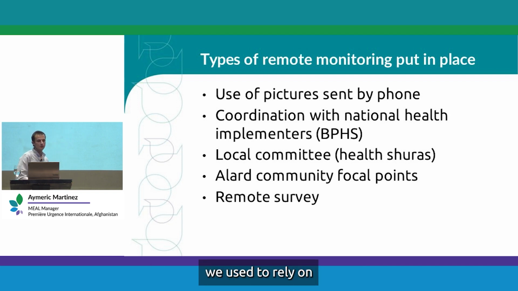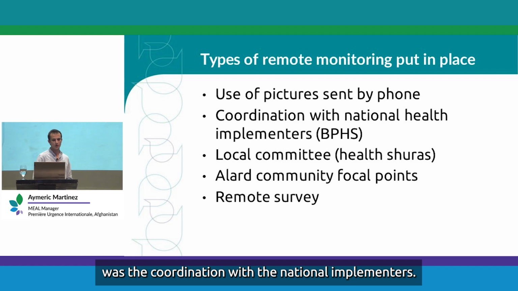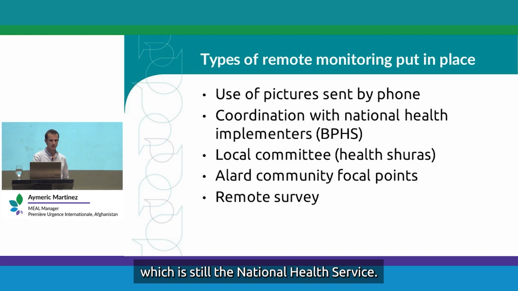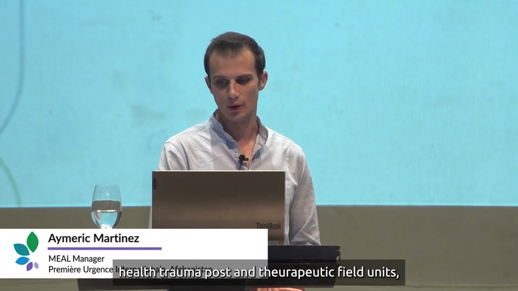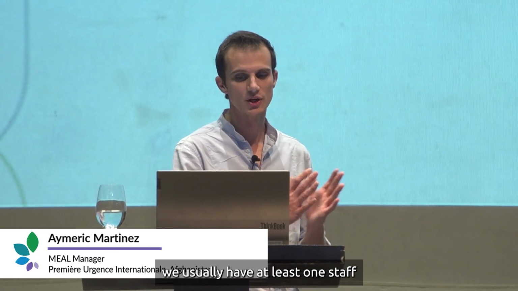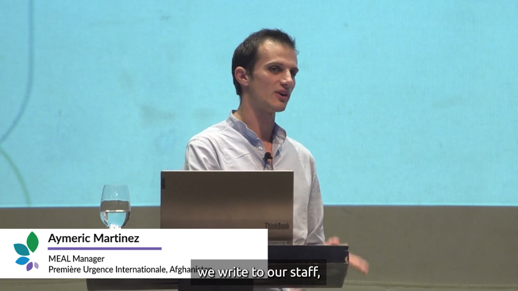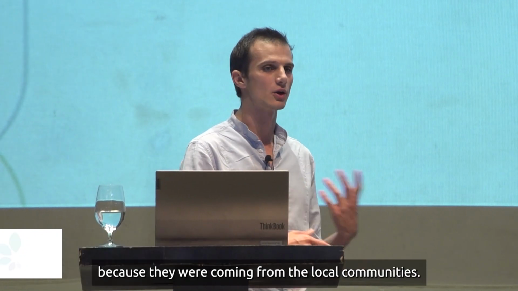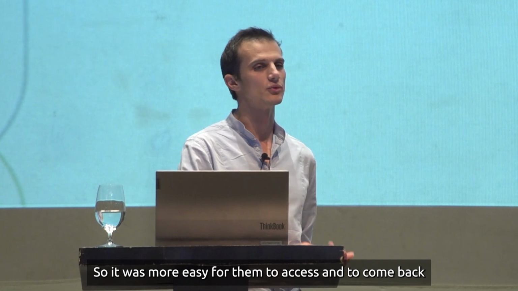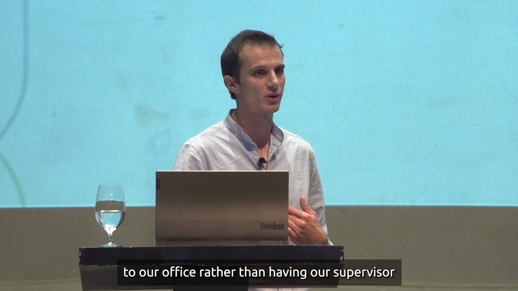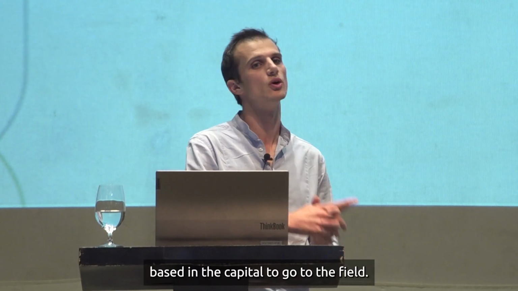The second mechanism we used to rely on was the coordination with the national implementer, the BPHS implementer, which is still the National Health Service. For our first aid trauma posts and therapeutic feeding units, we usually have at least one staff member working in those facilities. So in order to monitor our activities, we relied on our staff because they were coming from the local communities, so it was easier for them to access and to come back to our office than having our supervisor based in the capital go to the field.